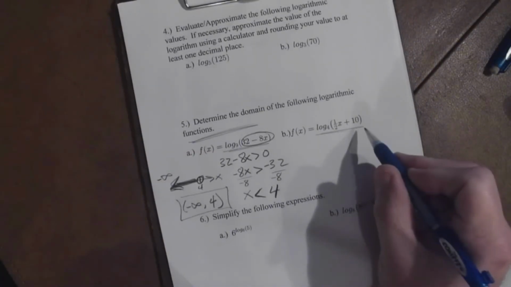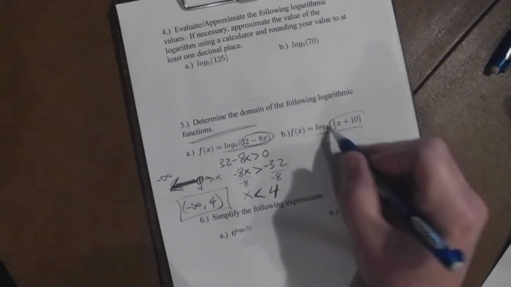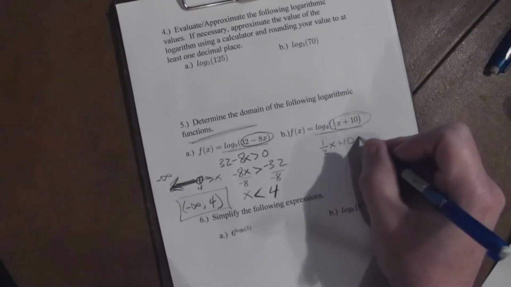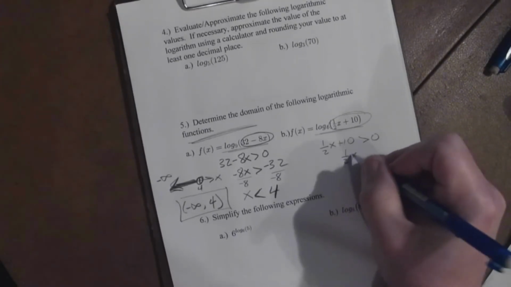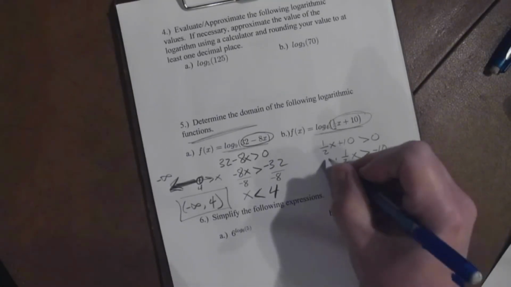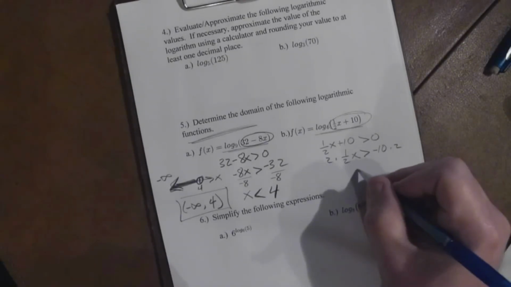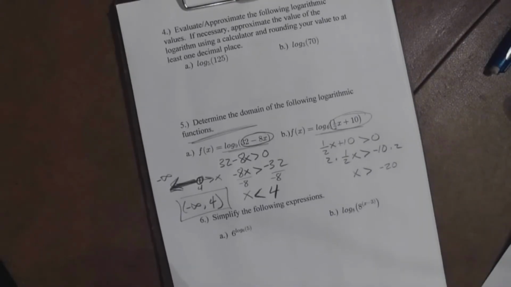Whereas in this case of this logarithmic function, we have a different argument, but the same condition. That argument, 1/2 x plus 10, must be greater than 0, which means 1/2 x must be greater than negative 10. In our next step, we just multiply by 2 on both sides, which does not change the direction of our sign, and we end up with the statement x must be greater than negative 20.